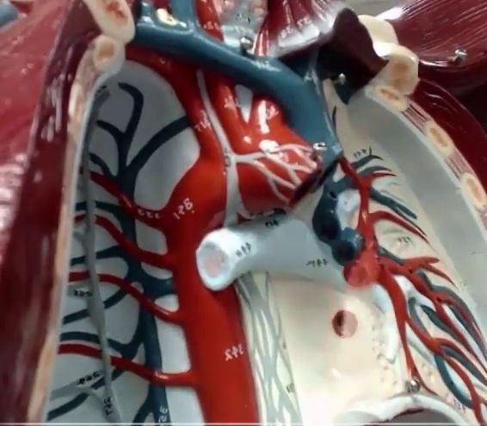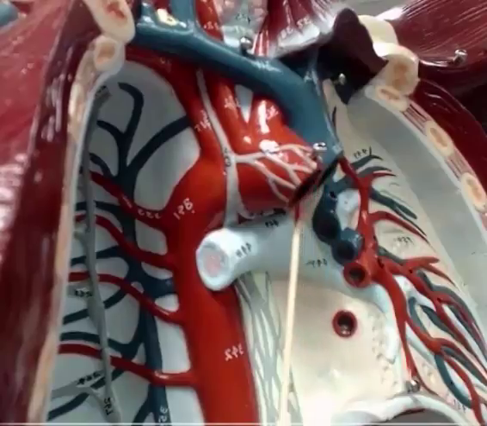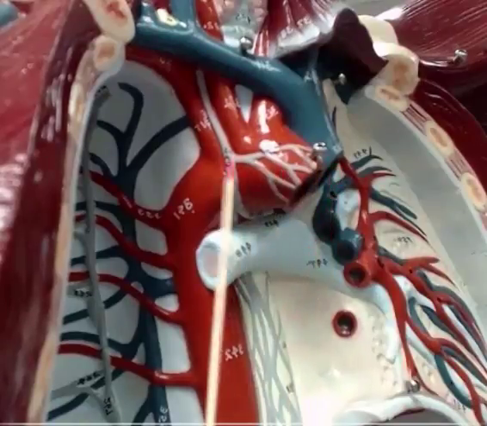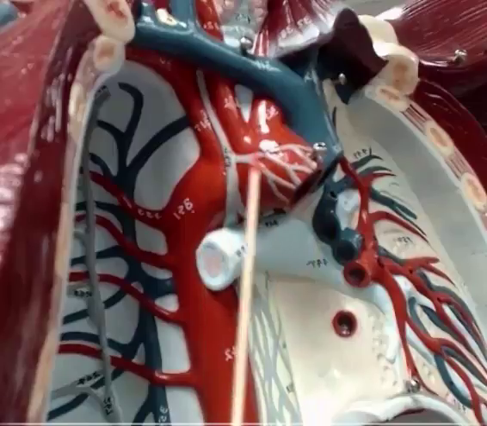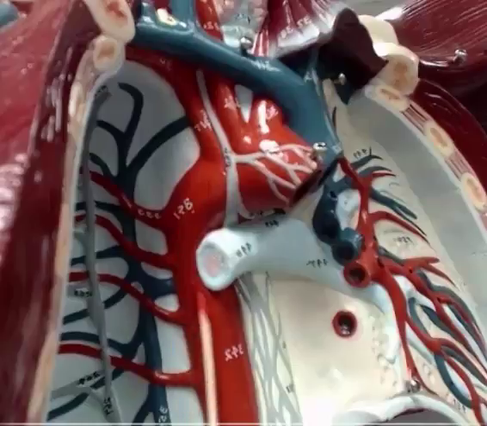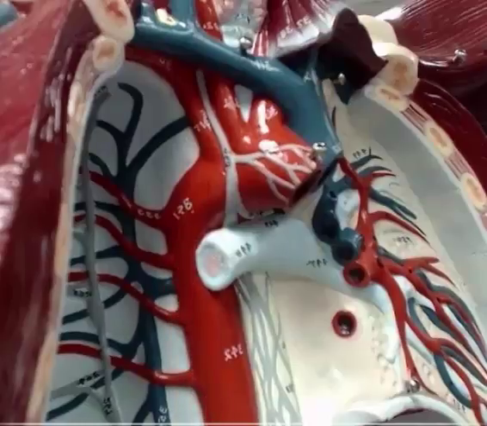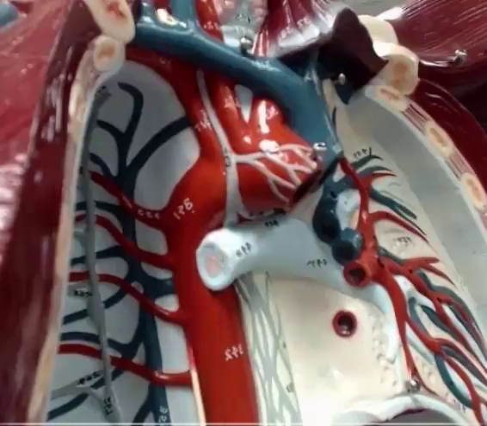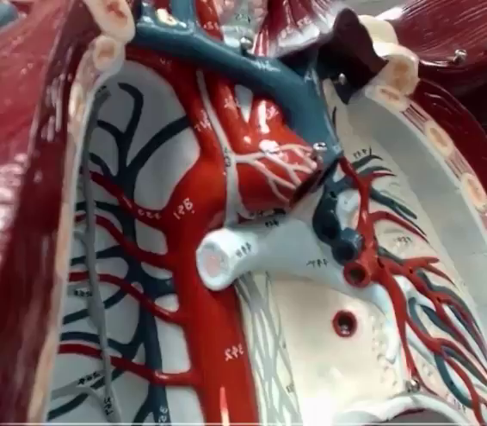The aorta begins here. This would be the ascending aorta. Where it arches here, this would be the aortic arch, and then this would be the descending aorta. The portion of the descending aorta that goes through the thoracic cavity is called the thoracic aorta.